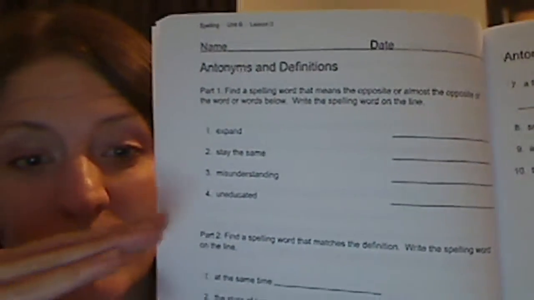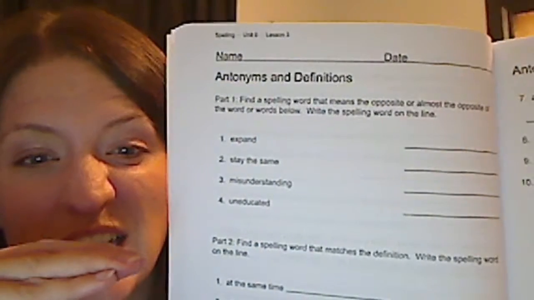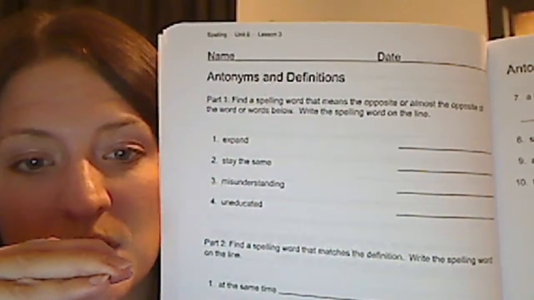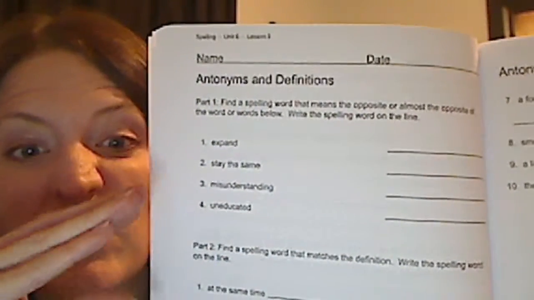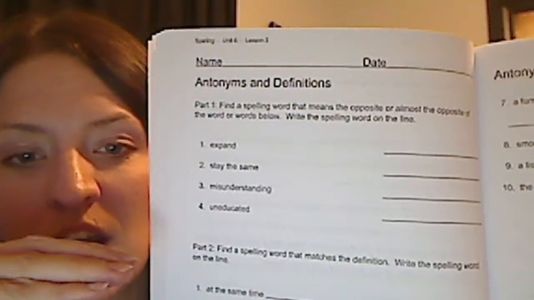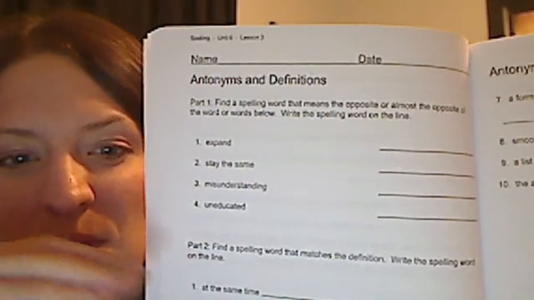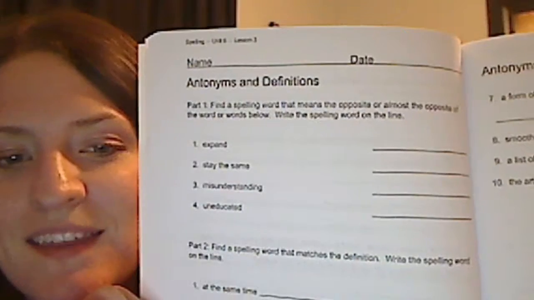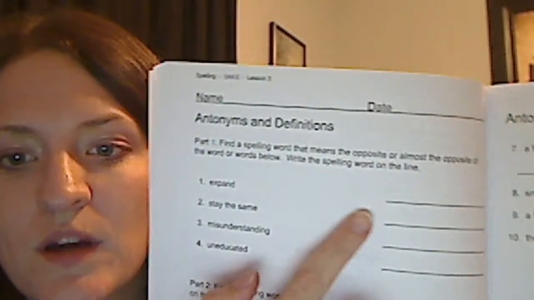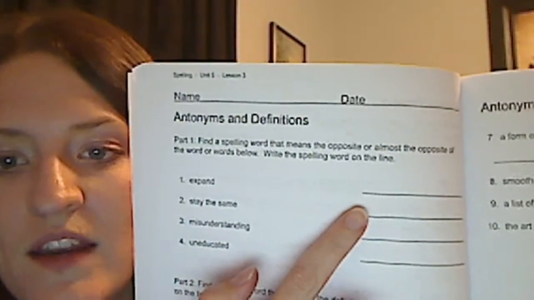Now, if you remember, the word compress means to make really tiny, like if you compress something between a clamp or a vise, even if you sit on something to compress it. I like to compress my peanut butter and jelly sandwiches before I eat them. Squish it all together. So I would write the word compress on the line here.